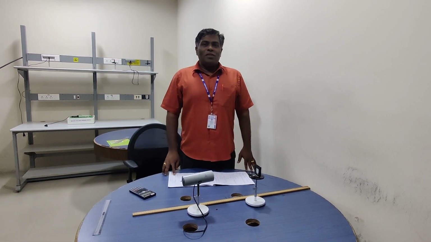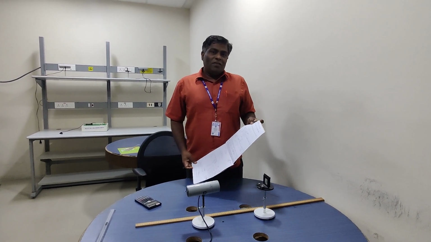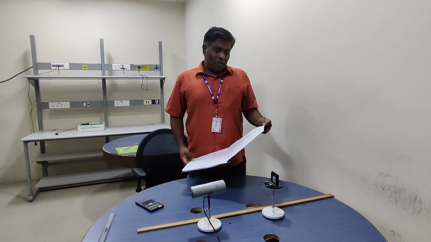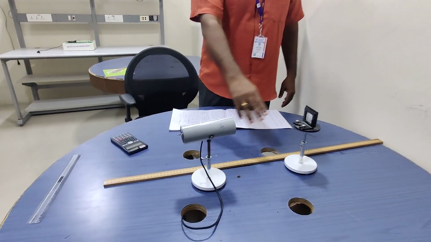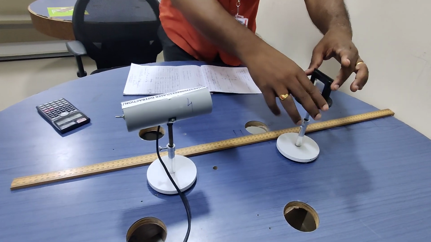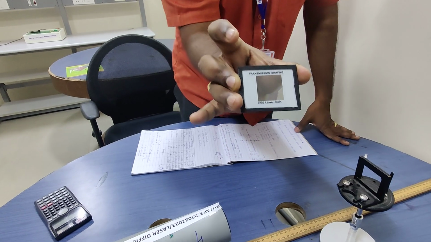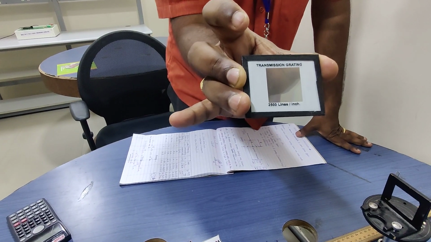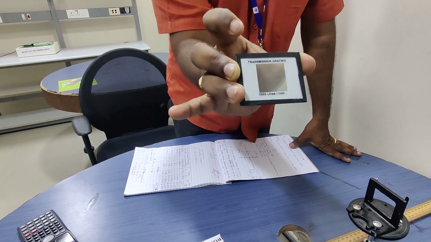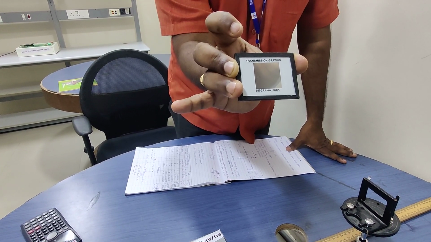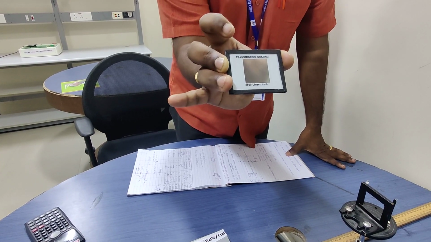Today we are going to see laser diffraction to find the wavelength of the laser beam. For that we have a setup with a laser beam and a diffraction grating. The diffraction grating is marked 2500 lines per inch, so we have to calculate the number of lines per centimeter. First of all, we have to change the number into lines per centimeter.